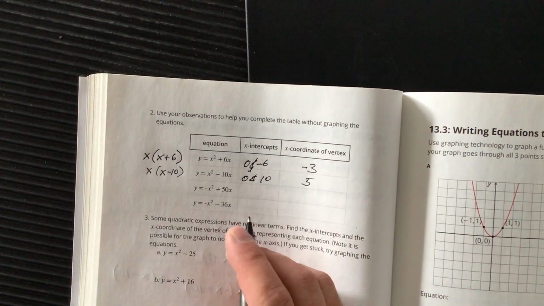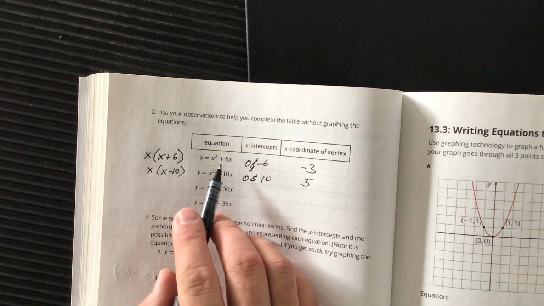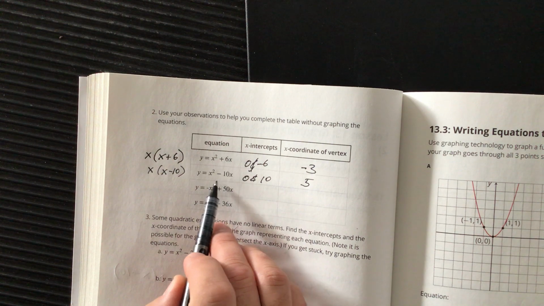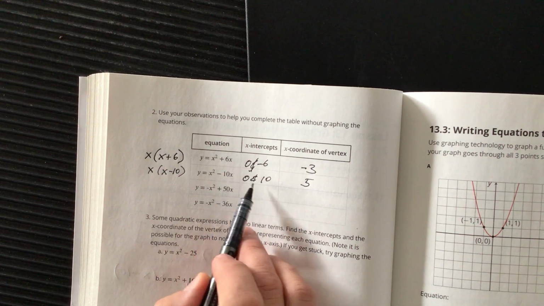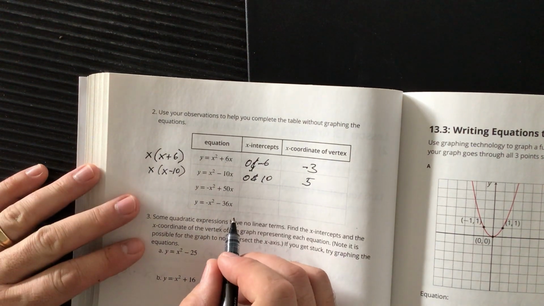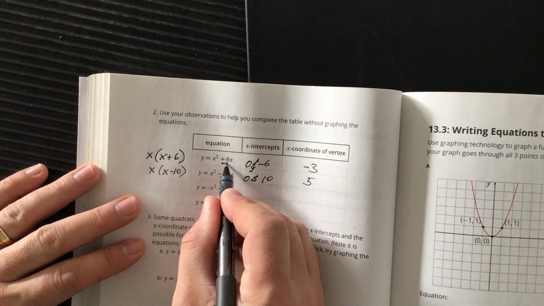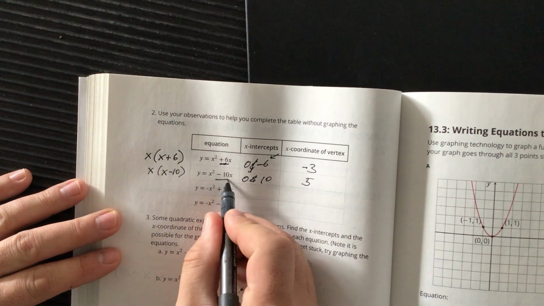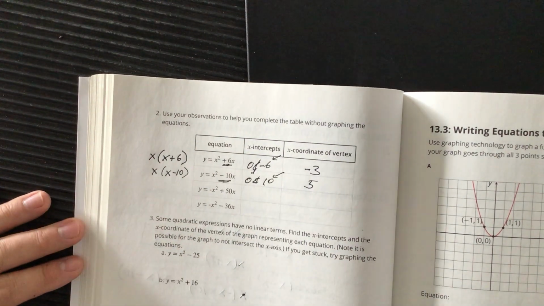See a pattern yet? It seems to always be 0, and then it looks like it's the opposite of the linear term. Let's see if that holds true again. This is a +6, my x-intercept was a -6. This is a -10, my x-intercept is a +10.